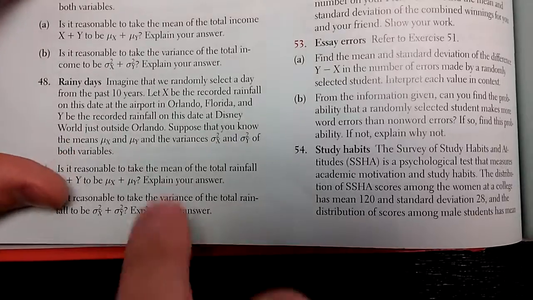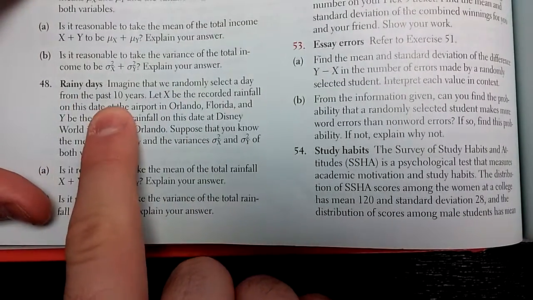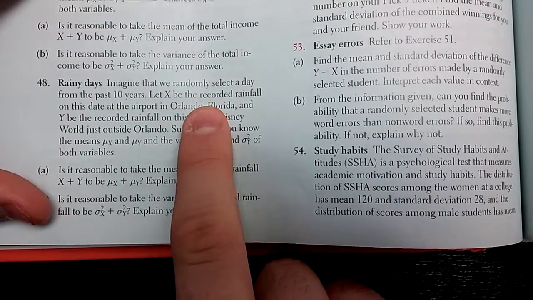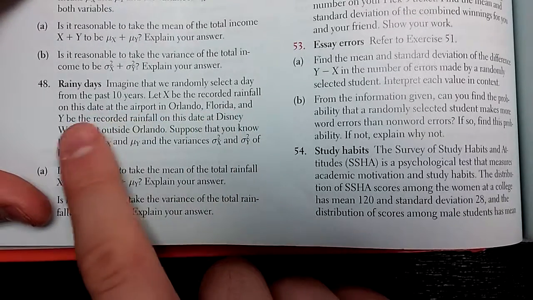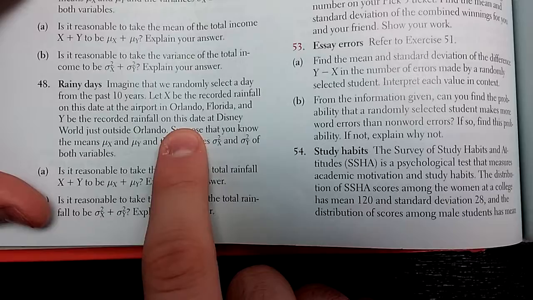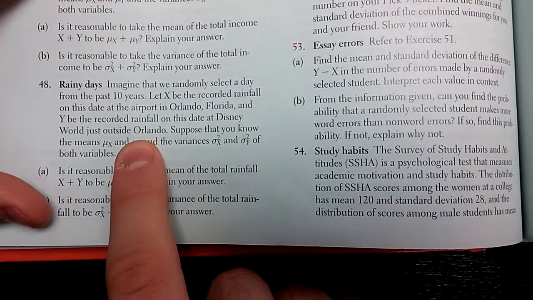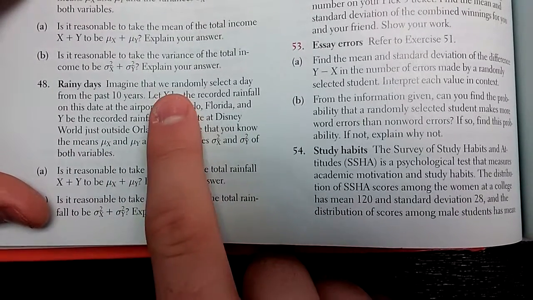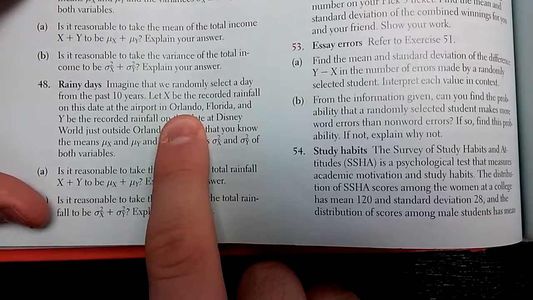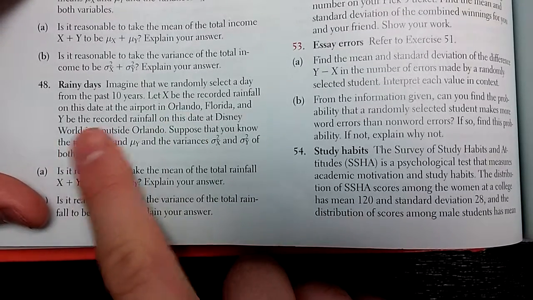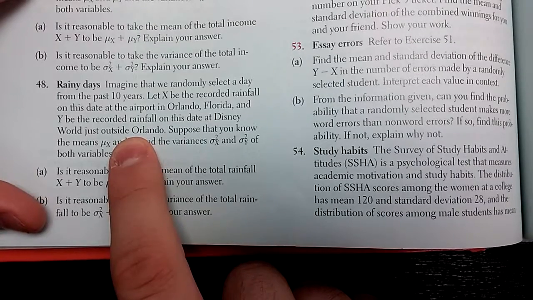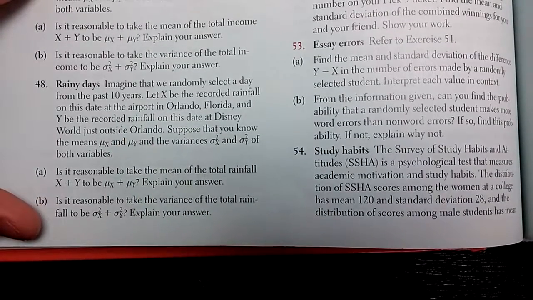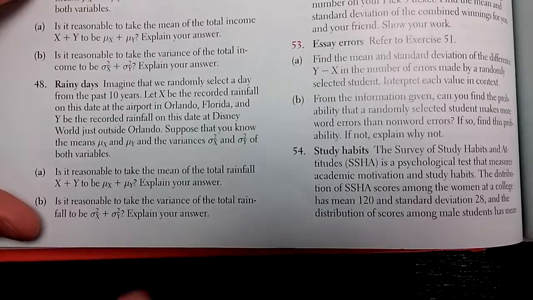All right. Imagine that we randomly select a day from the past 10 years. Let X be the recorded rainfall on this date at the airport in Orlando, Florida, and Y is the recorded rainfall on this date at Disney World just outside Orlando. So those two events, X, rainfall at Orlando airport, Y, rainfall at Disney World just outside Orlando, so not in the same spot, but very close. Understand the two different variables.